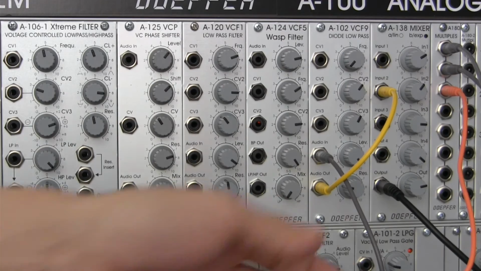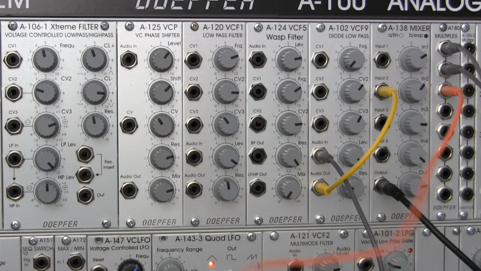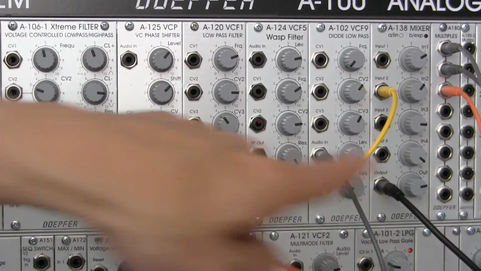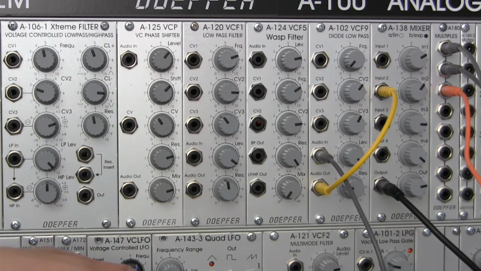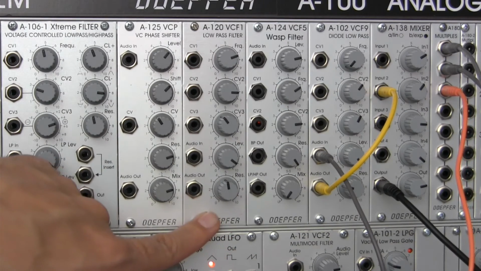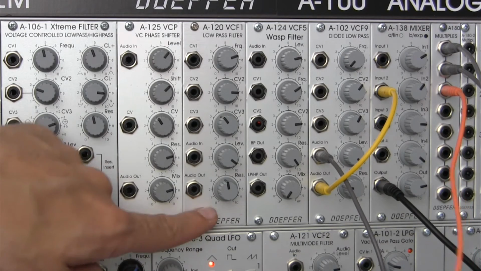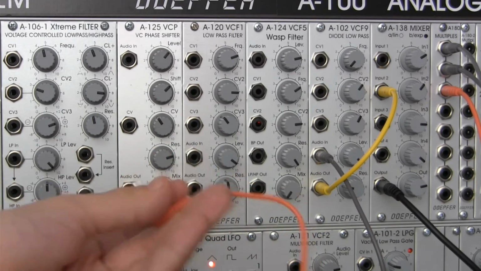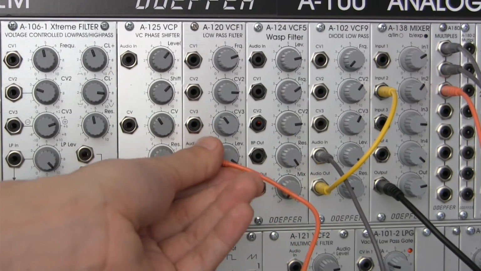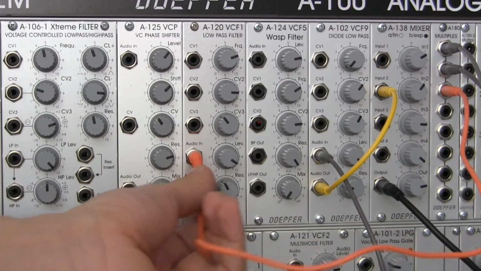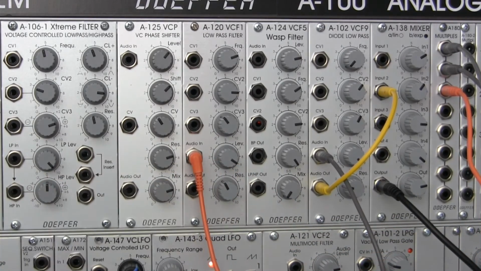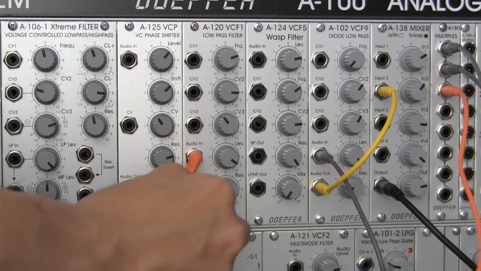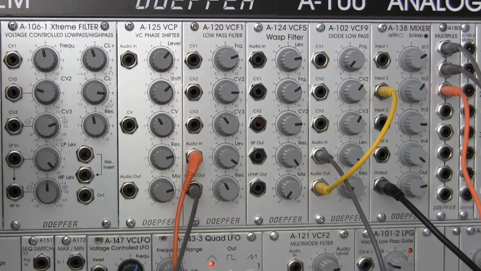Now let's go with something a little different this time. We're going to go this way over to the left and listen to the 24 decibel per octave Moog style filter over here. So let's listen to that a little bit. I'm going to take that multiple out. There we go. And let me get a cable. We'll patch that guy into our mixer. So here we go. Audio out. And here we are.